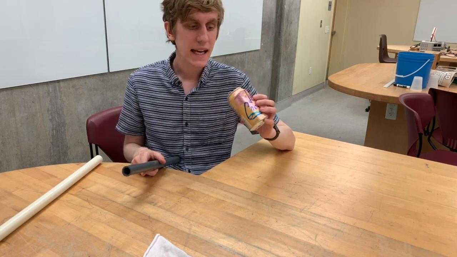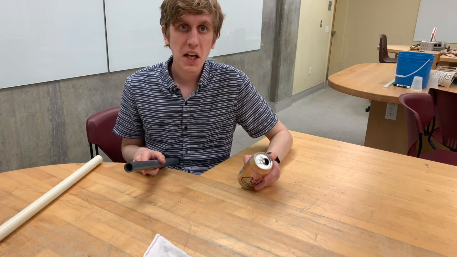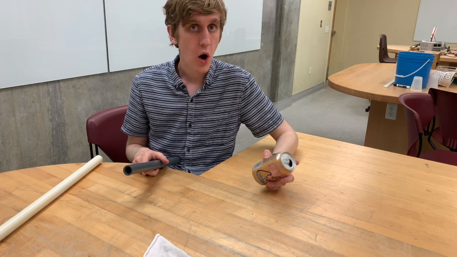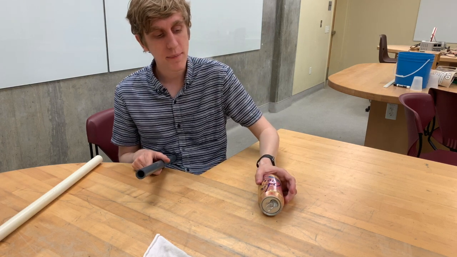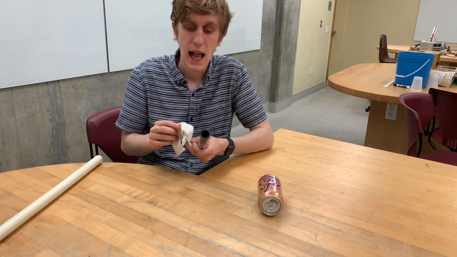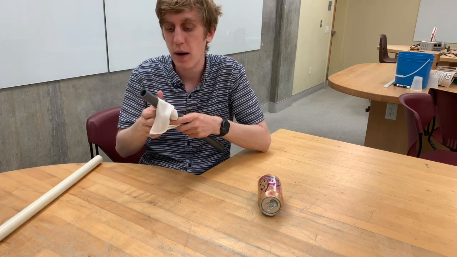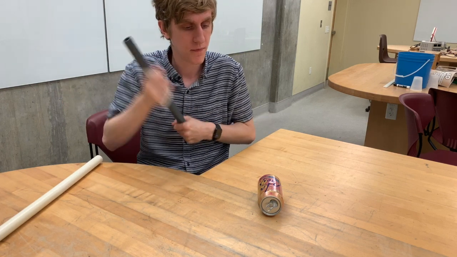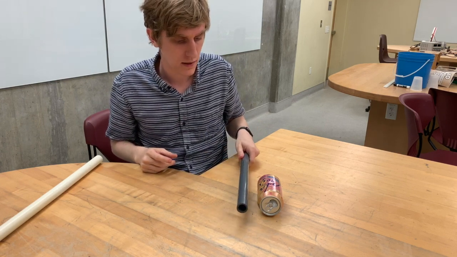But this can is made of a metal, which is a conductor. In a conductor, electric charges are allowed to move around freely. Let's see what happens if we try the same experiment with this metal can. As before, we'll introduce a charge onto this PVC pipe by rubbing it with this cloth. And now let's see what happens if we bring it next to the can.